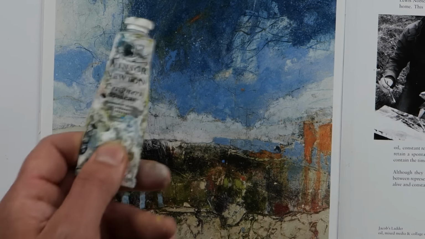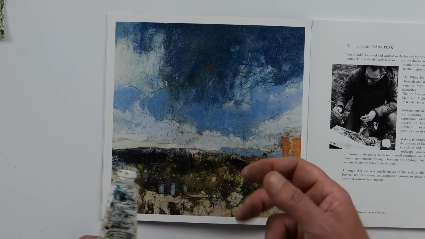But I find that the gouache, because of the binder in it, the binder is not plastic. It's not a plastic formula to the binder. It has a much more fluid and natural way of moving when you're putting the paint on. So it's much more pleasant to use.